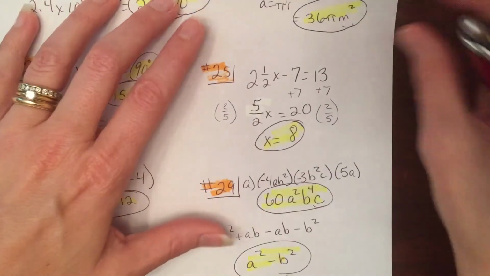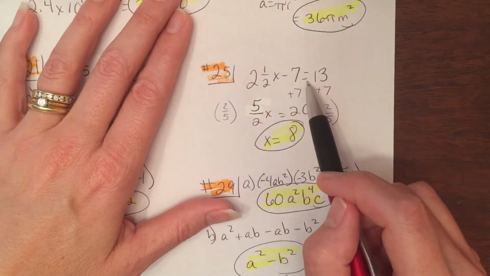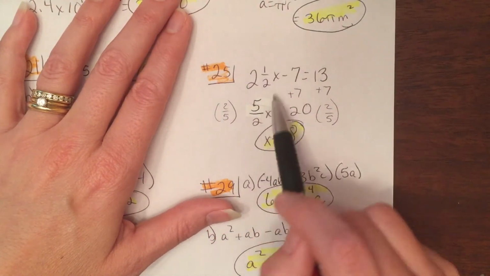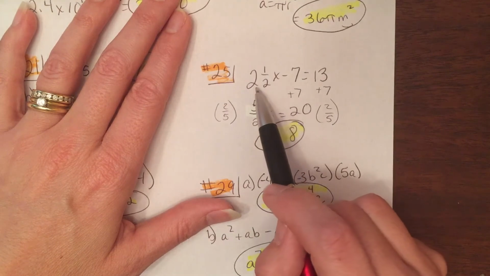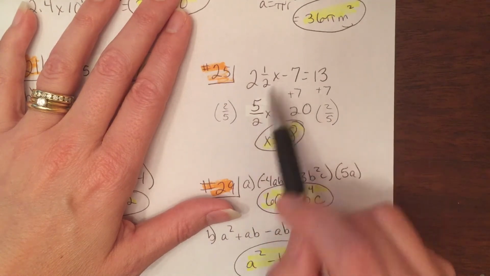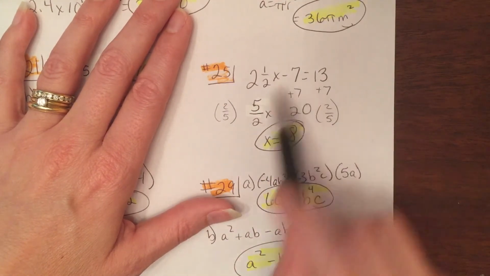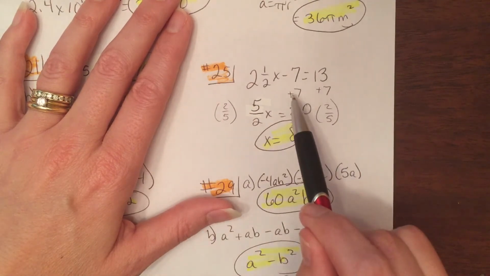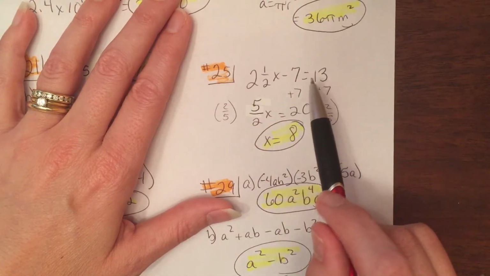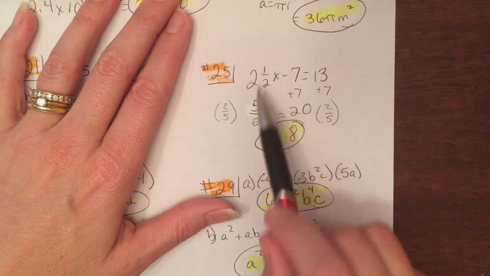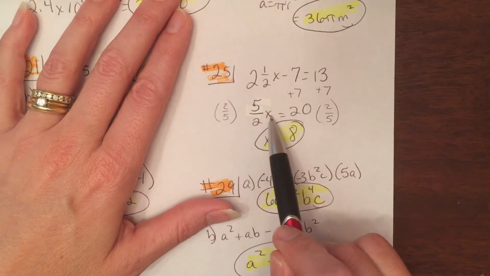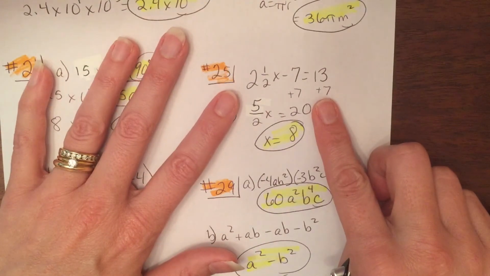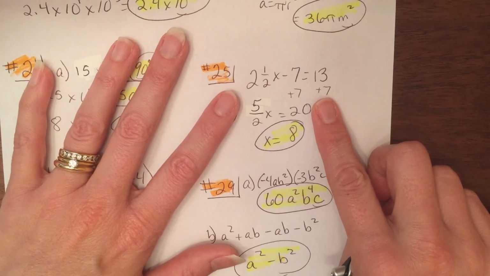Number 25: 2.5x minus 7 equals 13. What's the variable? x. What's the term containing the variable? 2.5x. What's happening to 2.5x? It's being subtracted by 7. How do I undo that? Add 7 to both sides. So now I changed my 2.5 to 5 halves. 5 halves x is equal to 20. What's happening to x? It's being multiplied by 5 halves.